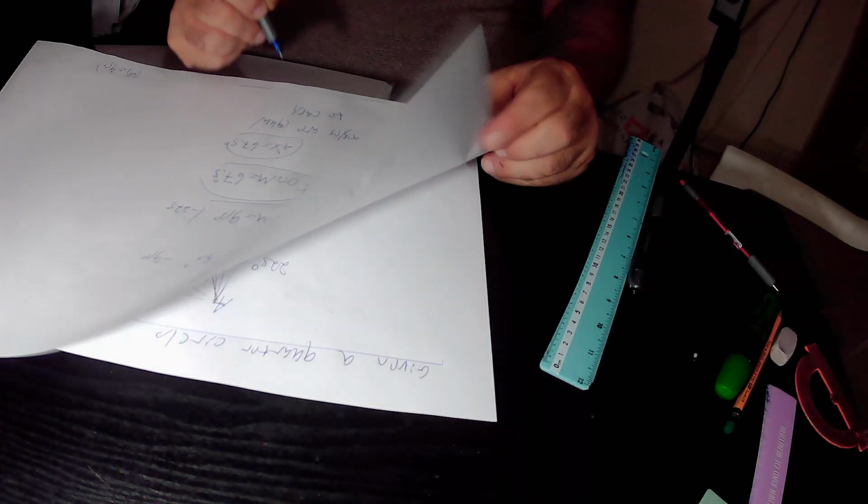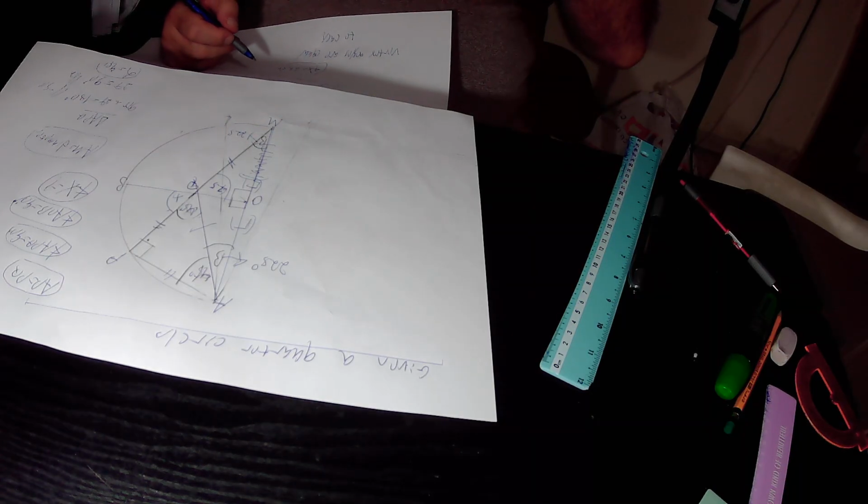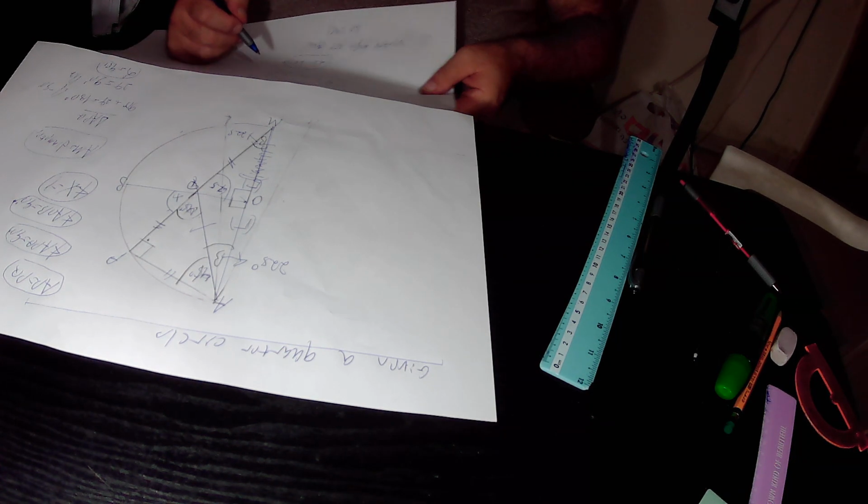So the answer to the question is the size of angle X is 67.5 degrees. So we finished with this question. In the next step I will summarize the lecture.